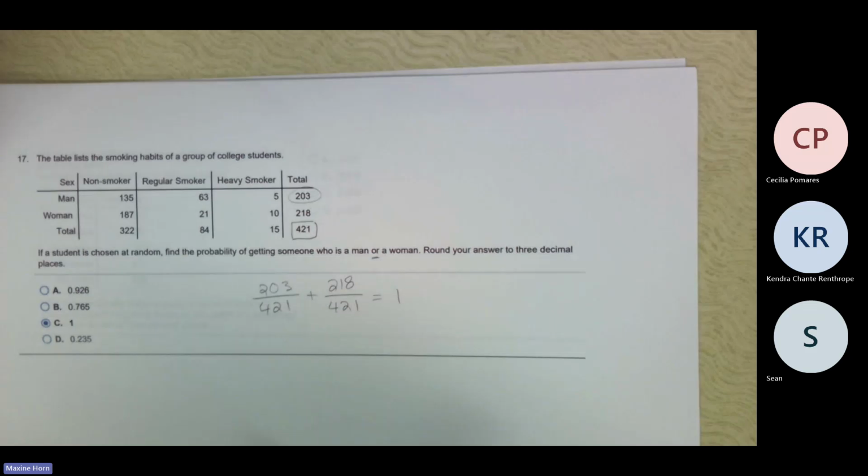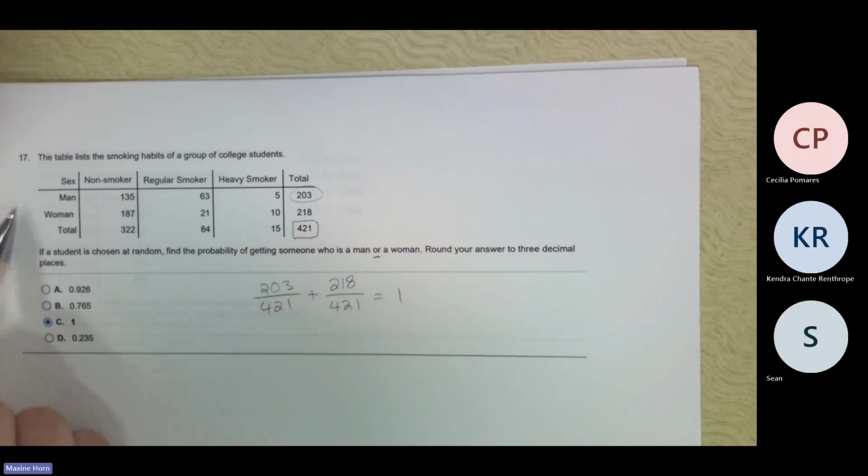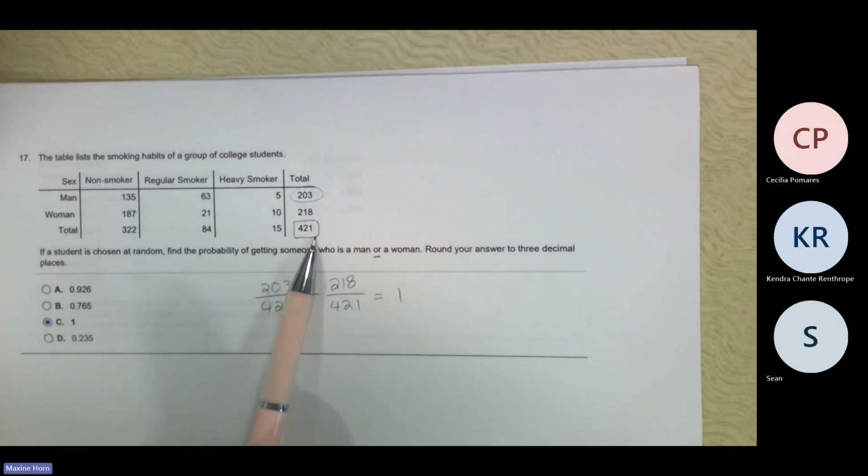That's because in this group of students, they had to categorize them as either man or woman. So both of those categories together have to equal the total. So it has to equal 1. Okay? It's like if I gave you a bowl of candy and there's only red and blue in it.